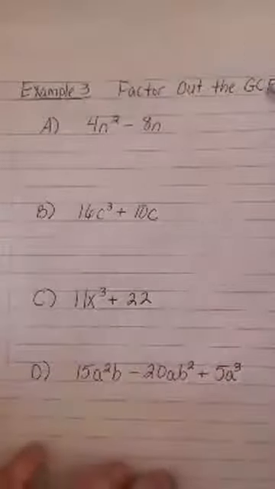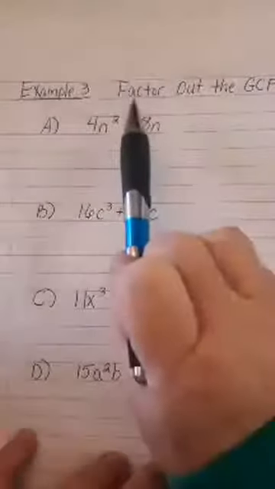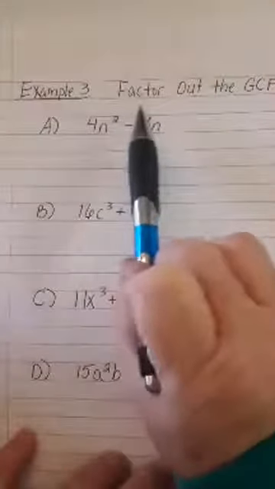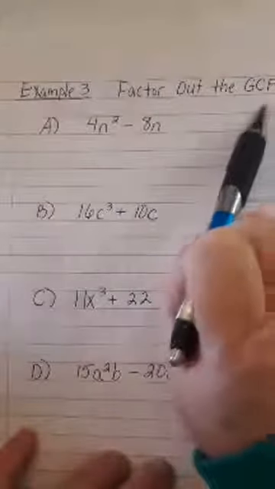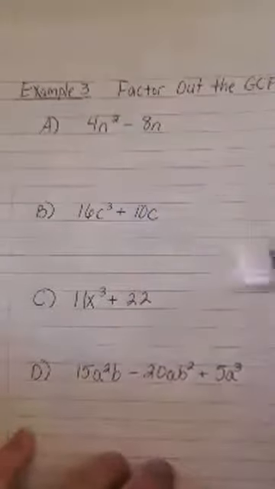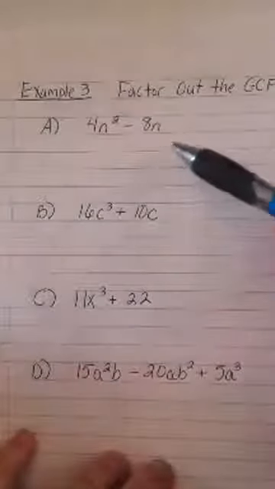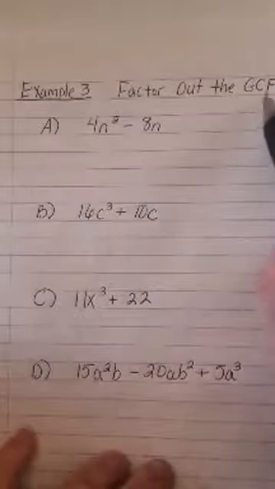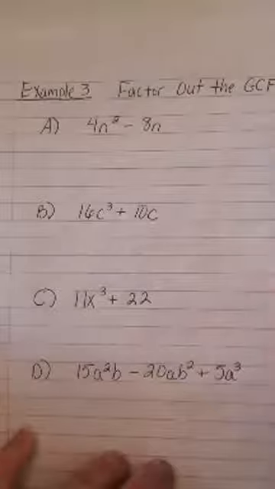All right, example 3, we're going to, this time, notice the directions have changed. It doesn't say find the GCF. It says factor out the GCF. So we're going to factor. This time we have binomials and trinomials, and you always start by factoring out the GCF. You want to pull it out front of a parentheses.